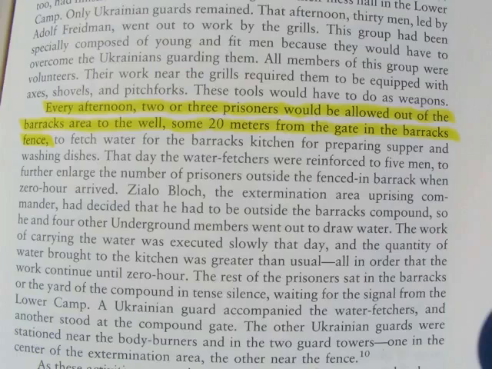On page 289, the former longtime director of Israel's Holocaust Museum, Yitzhak Arad, writes, "Every afternoon, 2 or 3 prisoners would be allowed out of the barracks area to the well, some 20 meters from the gate in the barracks fence, to fetch water for the barracks kitchen, for preparing supper and washing dishes."